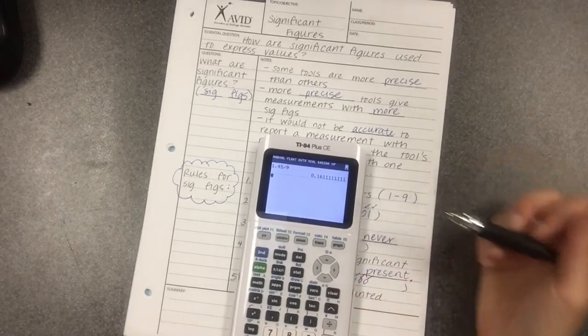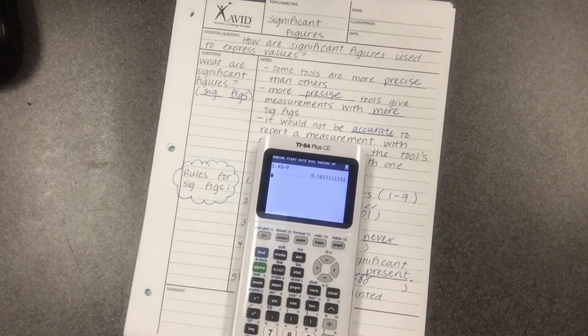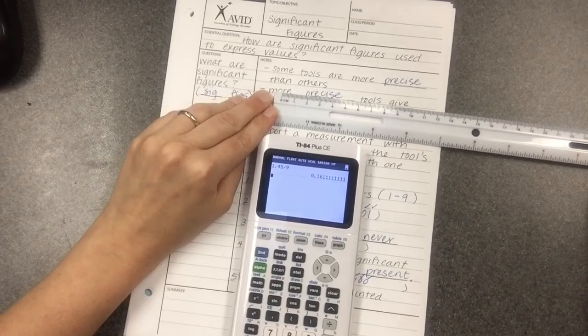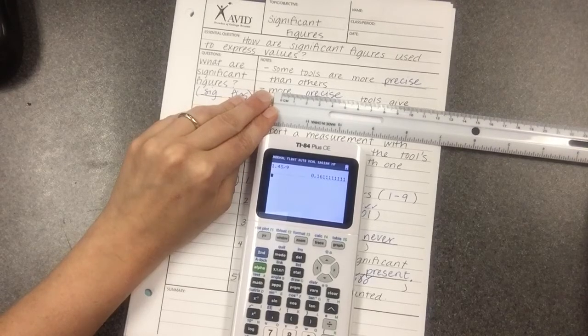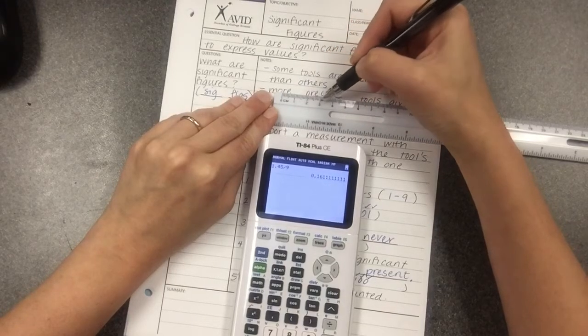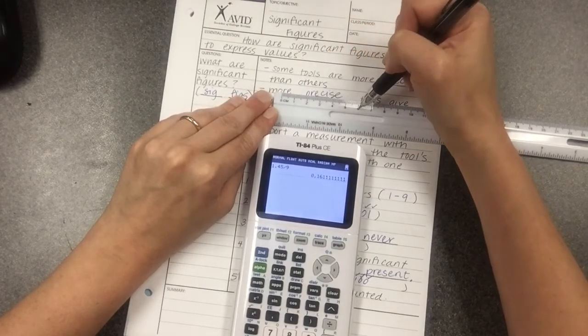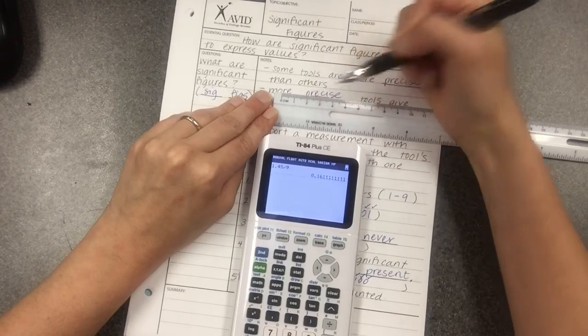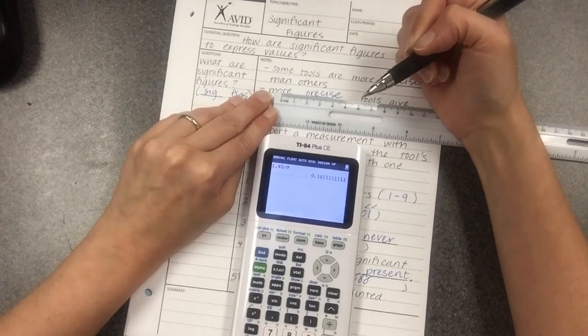Well, my little ruler that I got from the dollar store doesn't measure to the 1/1,000th place, okay? That is at the dollar store. It's not that precise. It has markings, major scale divisions, every 1 centimeter. That's where the numbers are. And then it has unlabeled lines in between representing 1/10 of a centimeter.